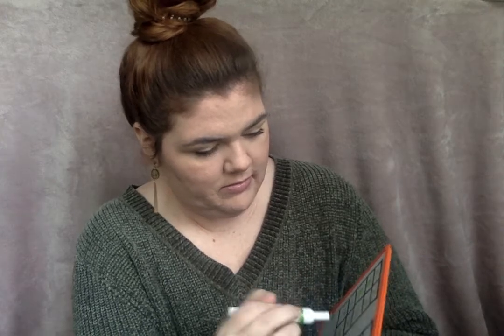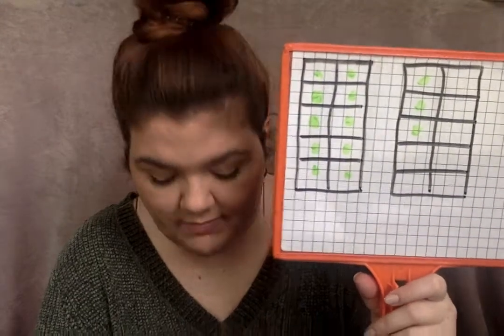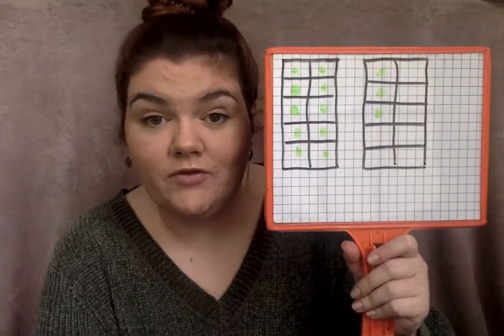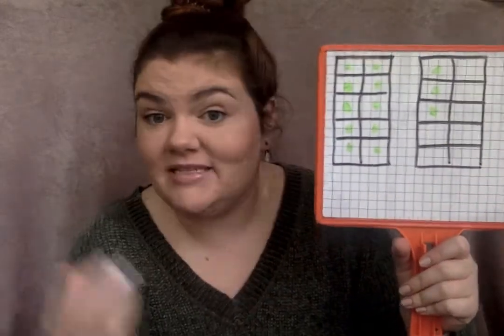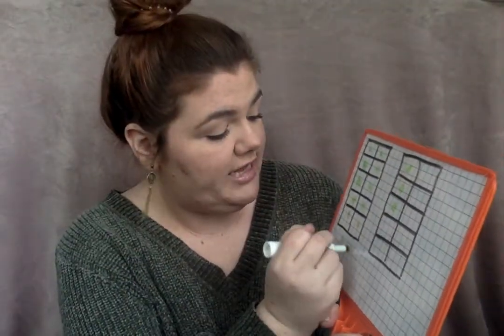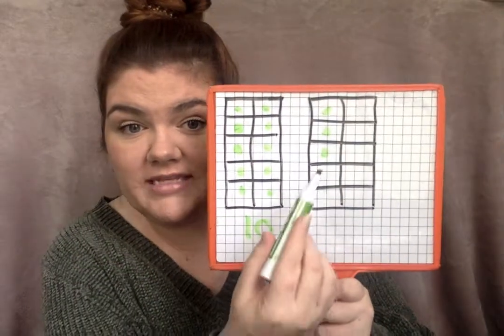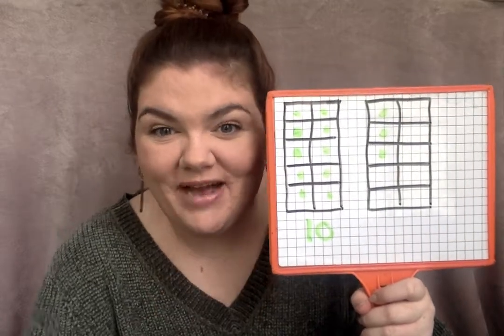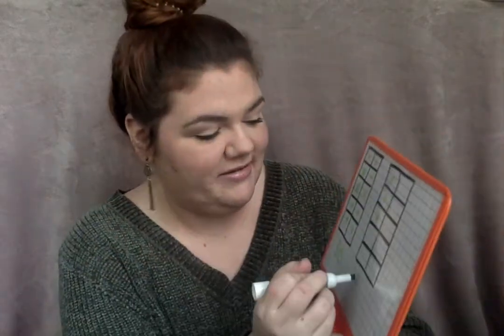Okay, we're going to do one more really quick. So I'm going to fill out my 10 frame. I want you to try and tell me what you see here. Is one of them totally full? Yes, it is. So what number is it? We know what it is. It's 10, right? It's totally full. What about on this side? How many are there? I know you know how many. 3. That's right. There's 3.